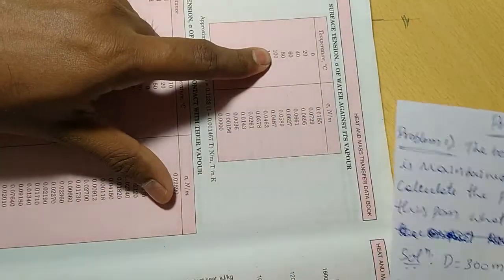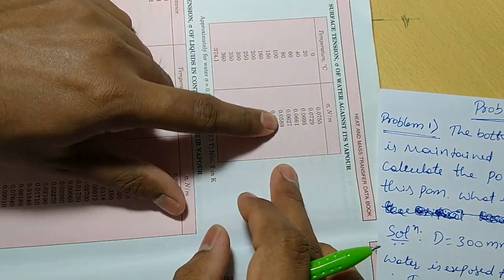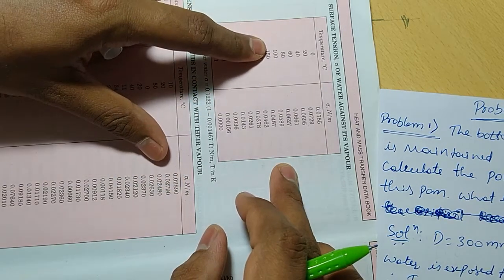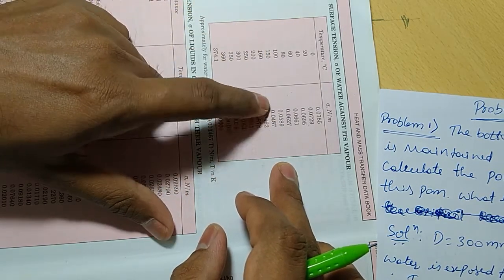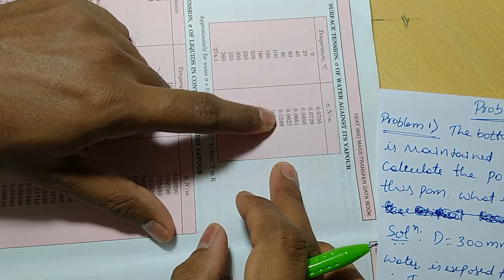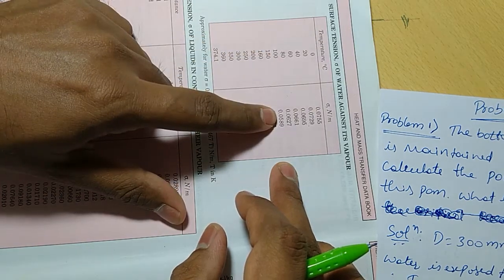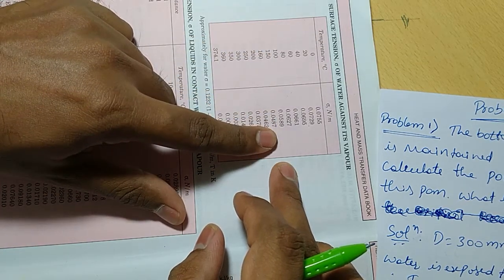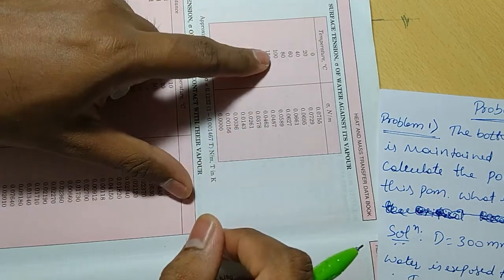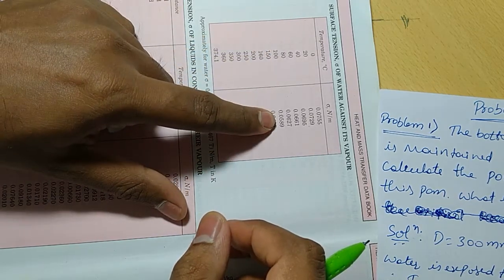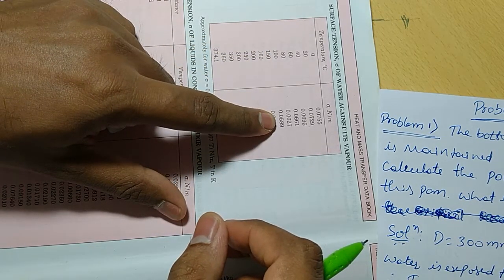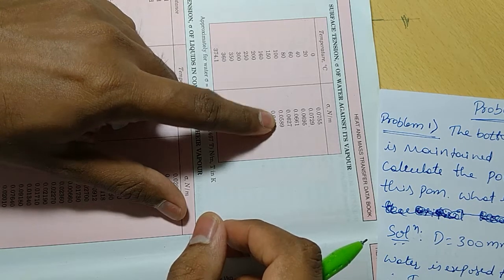I will take at 100 equals 0.59, or you have to do the interpolation between 100 and 150. You will get this one. I already told that. These are very minute differences, so you won't get that much of a difference. In the examination also, you directly take this value. That doesn't make a big difference in the final answer.